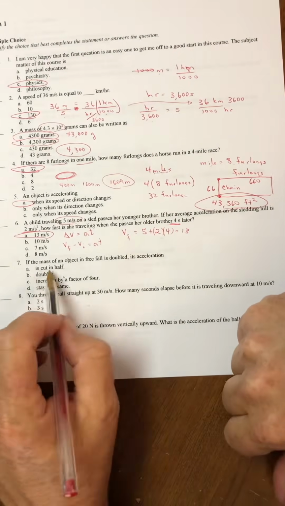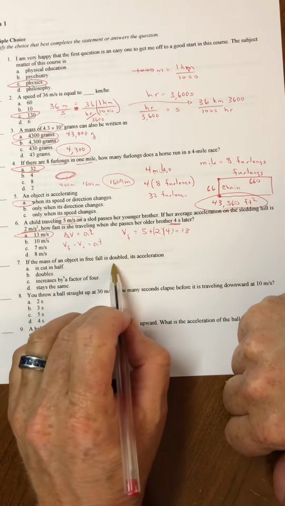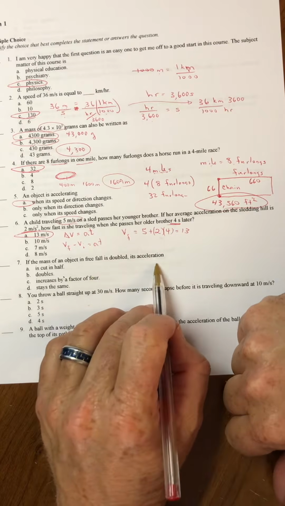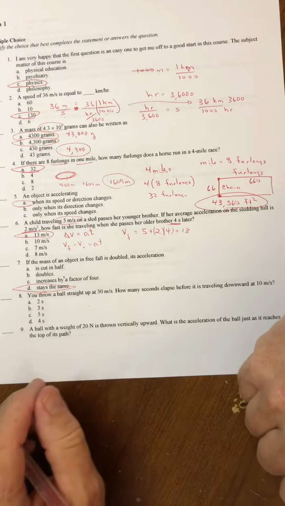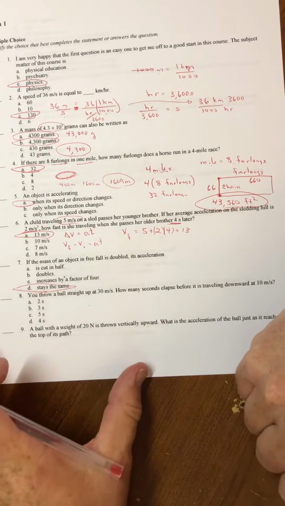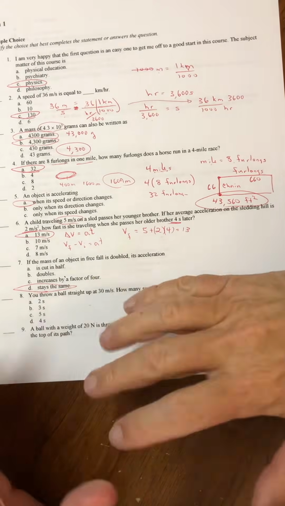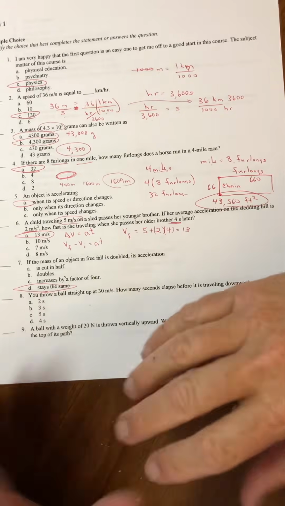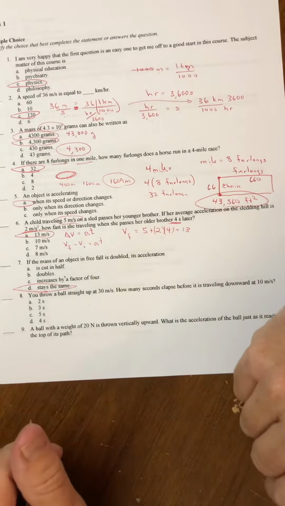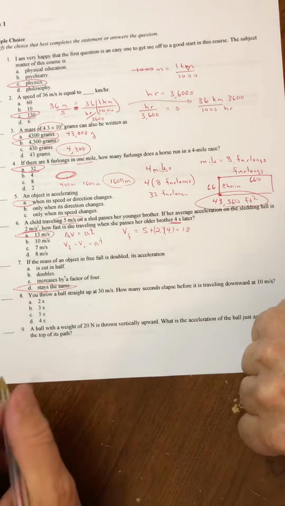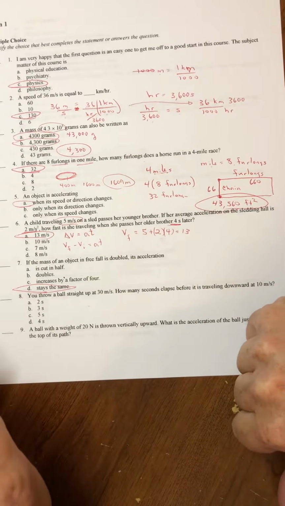Okay, so if the mass of a freely falling object is doubled, what is its acceleration? Hopefully what you got out of this chapter, and very important by Galileo, is that freely falling objects have the same acceleration. Big object, small object, without including air friction. So D would be the right answer there.